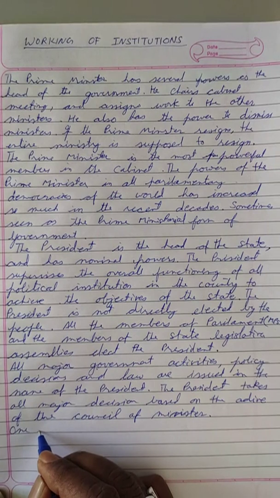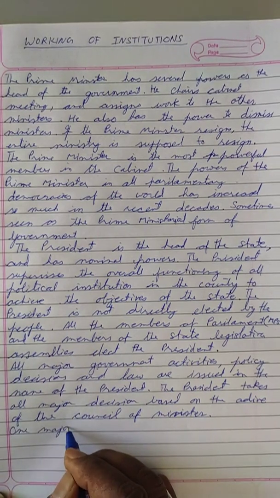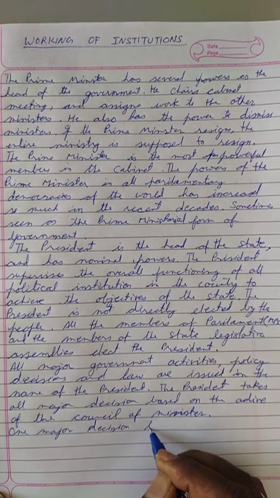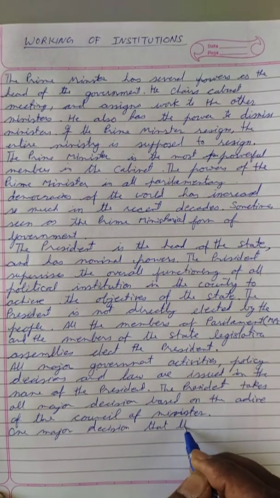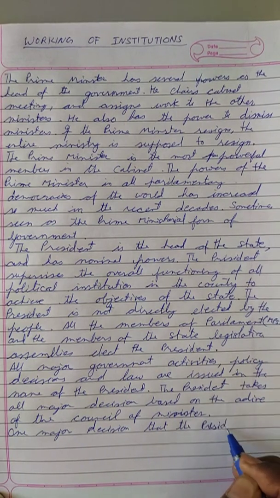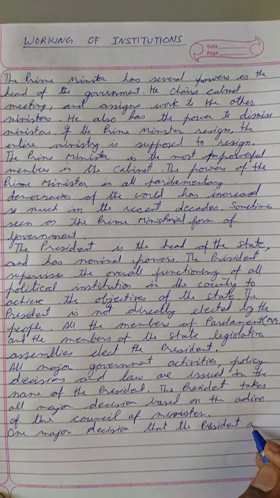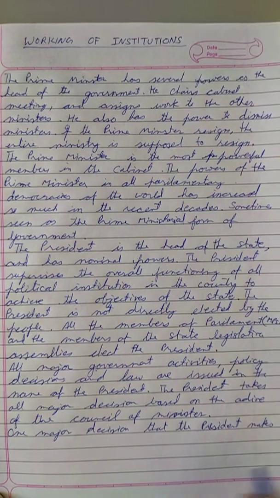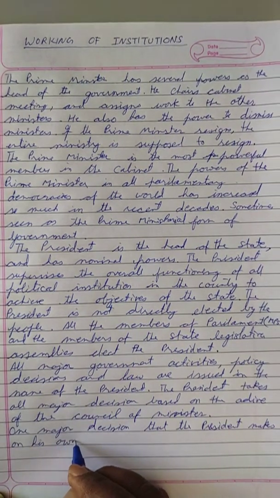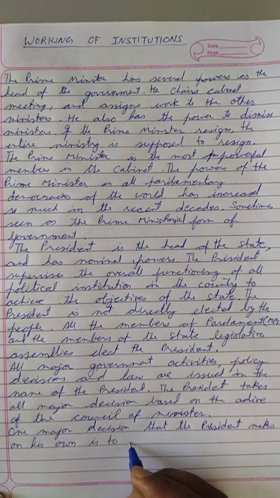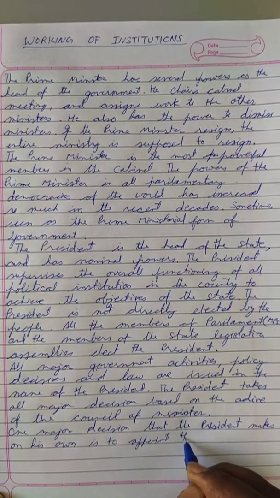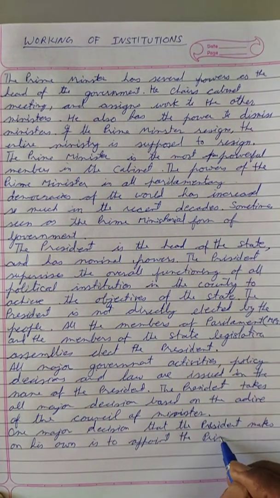One major decision that the president makes on his own is to appoint the prime minister.